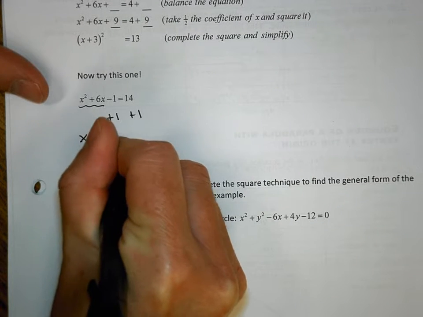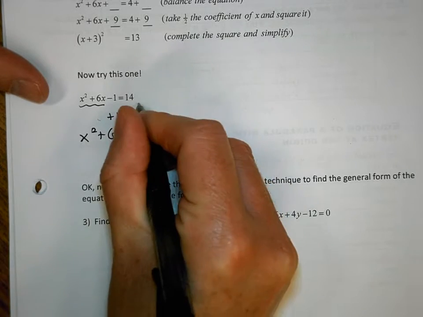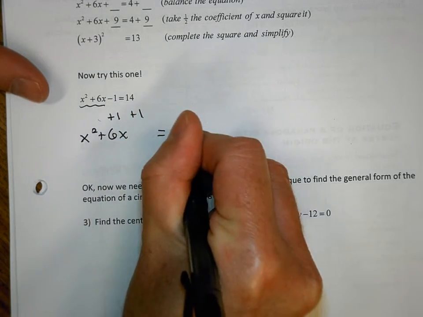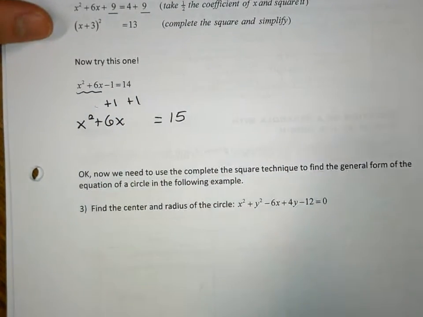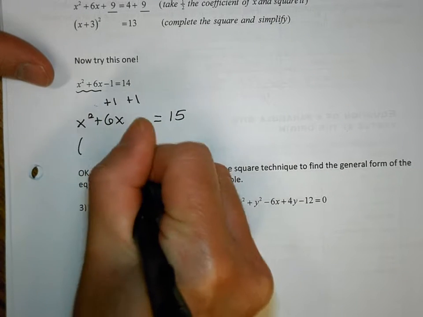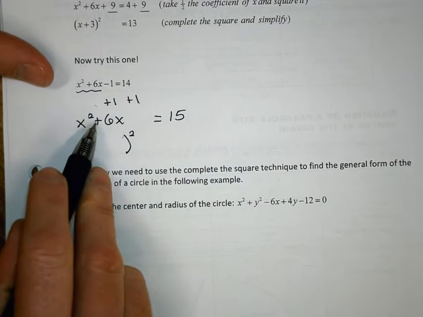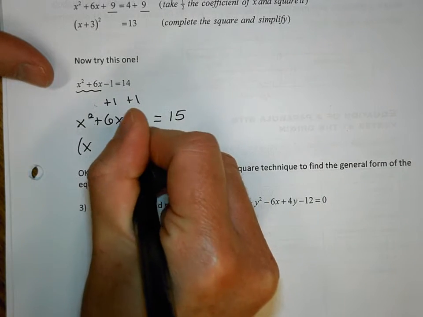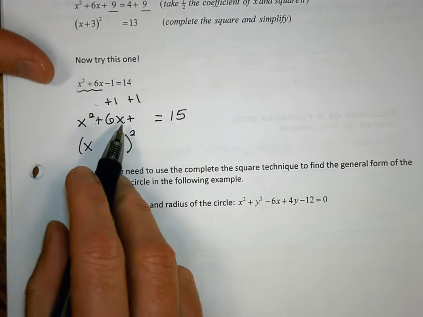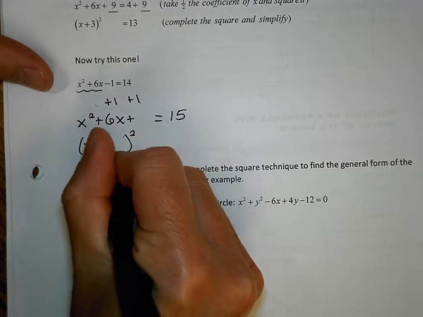So we're left with x squared plus 6x, leave yourself some room, equals 14 plus 1, which is 15. Now we want this x squared plus 6x to be factored down into a binomial squared. Since this one is plus, this one would automatically be plus. Two numbers that are the same, when you multiply them together, you're going to get a positive.